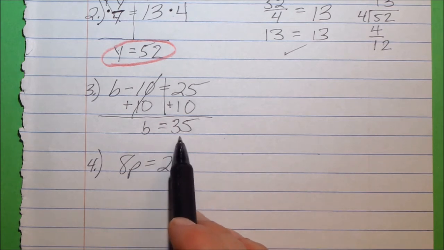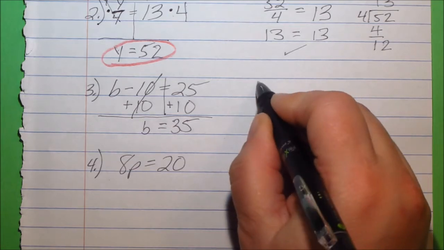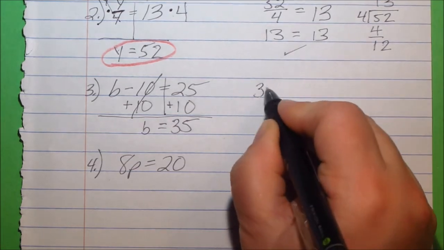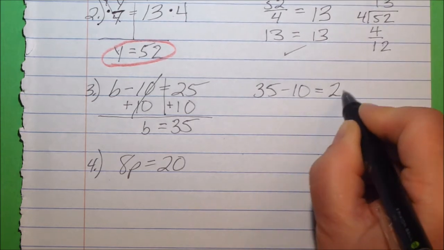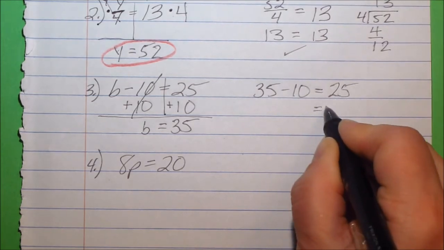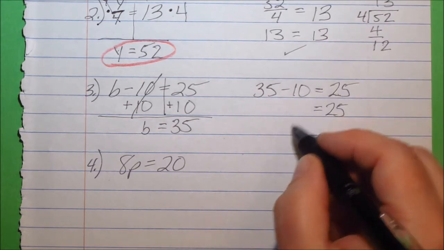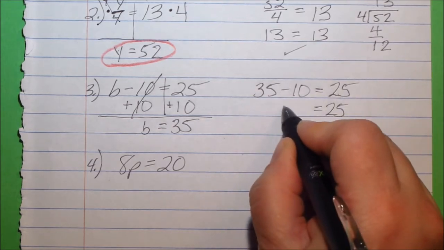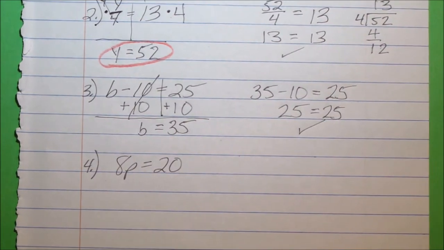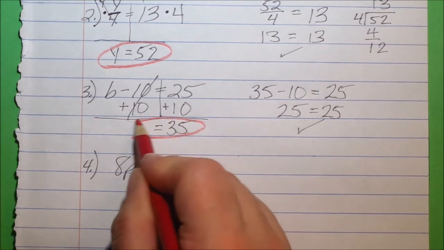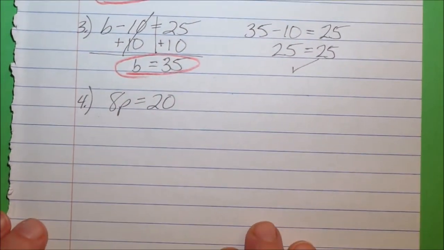So I'll take what I think is b, 35, and plug it into the original equation in the position of b. So 35 minus 10 equals 25. If I take 10 away from 35, I know I've got 25. So that does check out. b does equal 35.